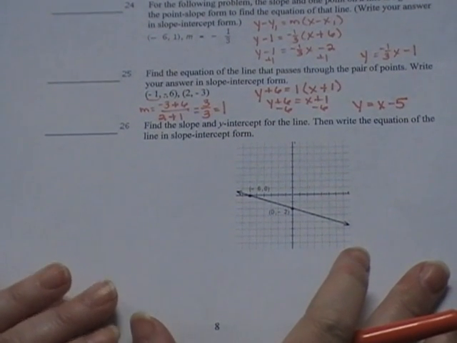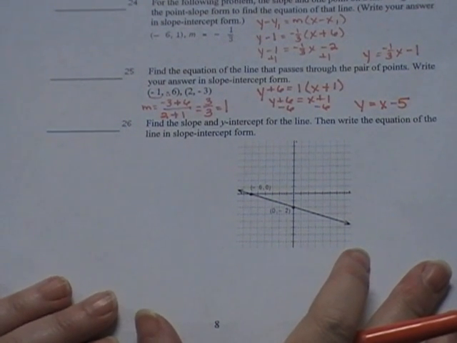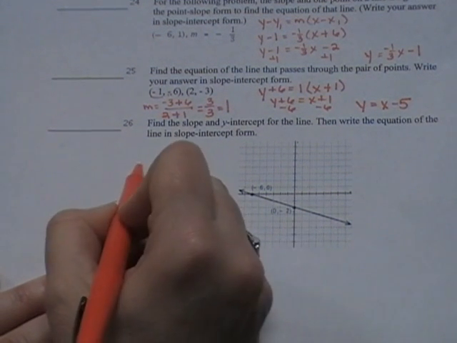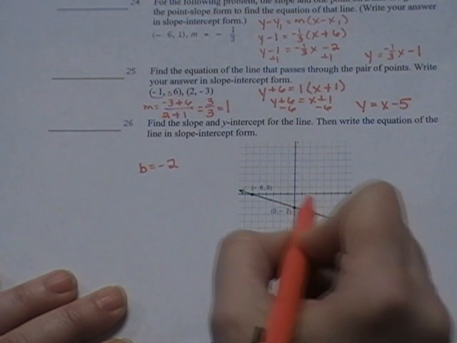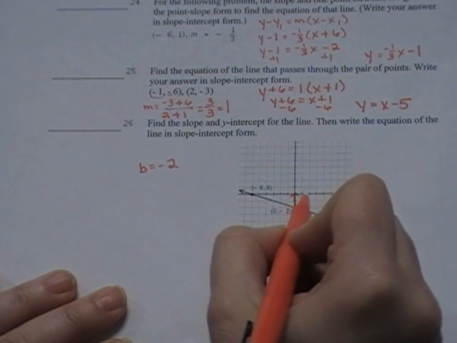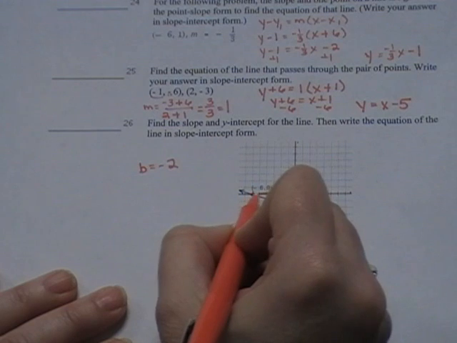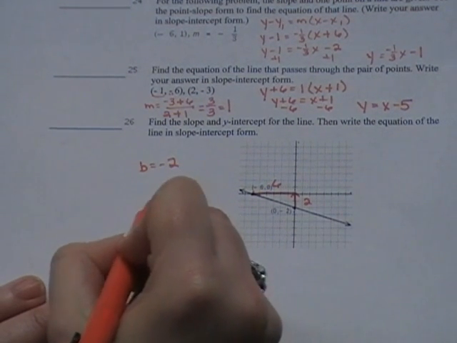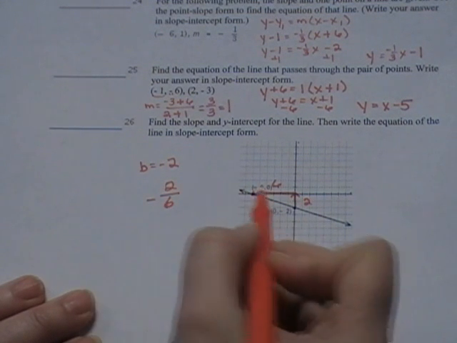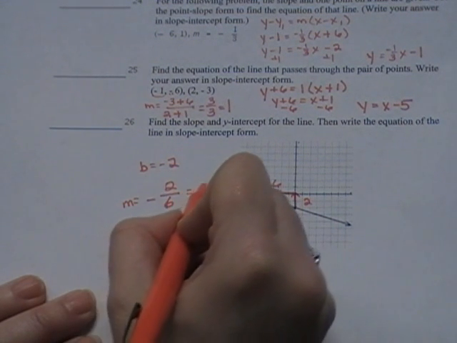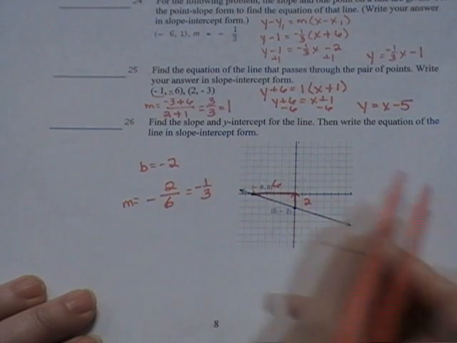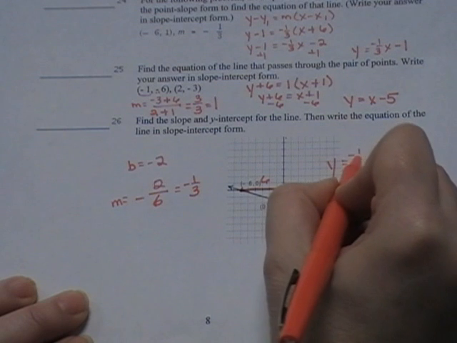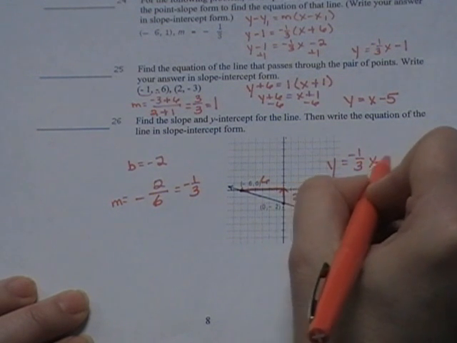26 asks us to find the slope and the y-intercept for the line, then write the equation of the line in slope-intercept form. Well, the y-intercept is given, so I know my b is equal to negative 2. I'm going to count my rise 2 over my run 6, and since that does rise 2, run 6 to the left, it is negative. And if you reduce that, it gives you a slope of negative 1/3. To write that in slope-intercept form, that would be y is equal to negative 1/3 x minus 2.